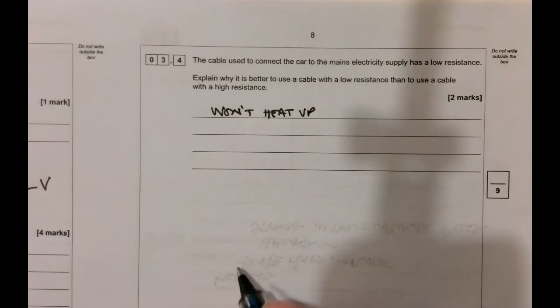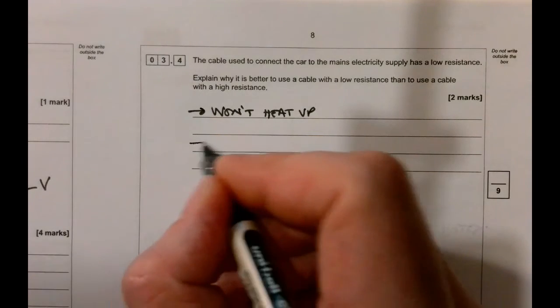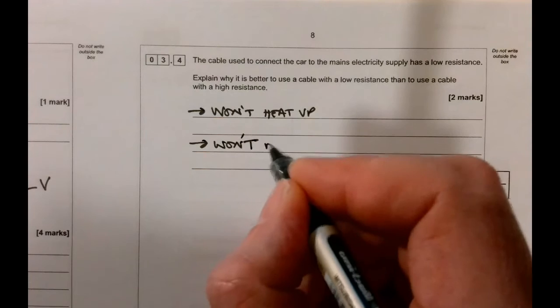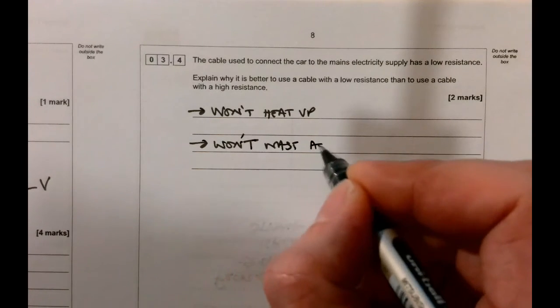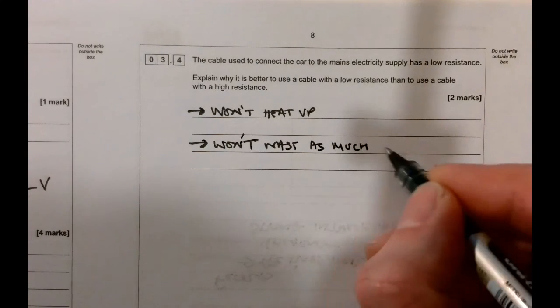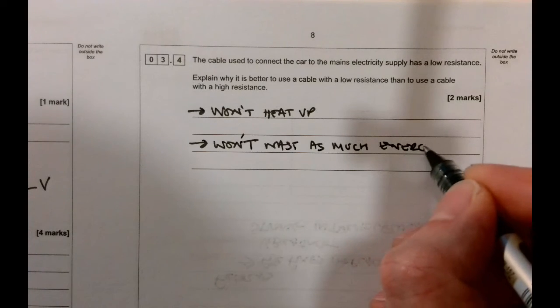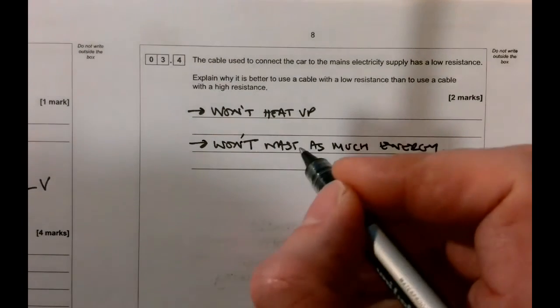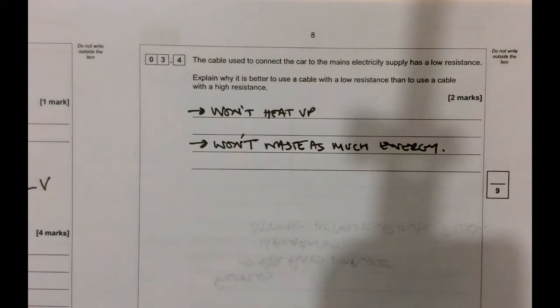There's multiple ways of answering this, but I think this is simplest. And if it doesn't heat up, we won't waste as much energy. And you can ask me about that one. Oh, I've spelt waste wrong. Waste as much energy. That's the end of question 3.